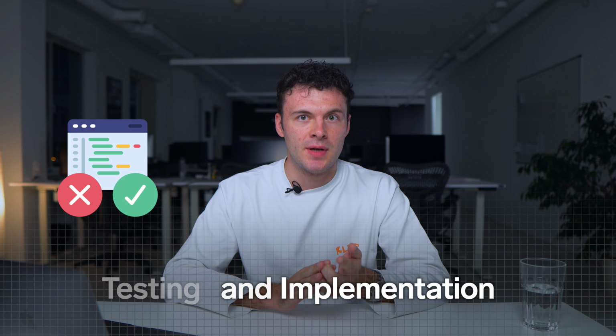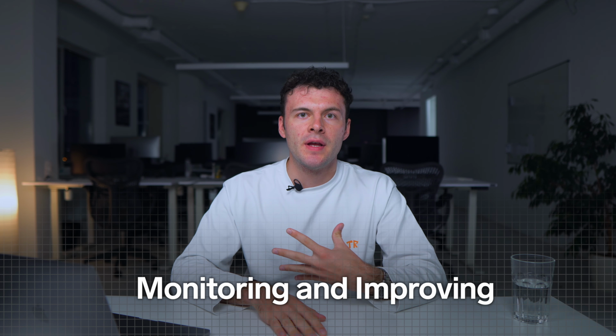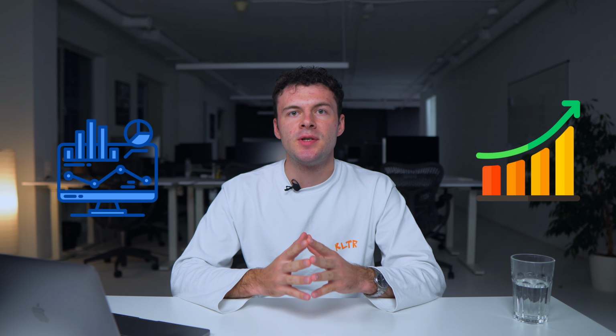Testing and implementation. Once the system is customized, you will ensure everything works correctly and is ready for use. Training users. You'll help train employees on how to use Salesforce effectively and make sure they are comfortable with new features. Monitoring and improving. You'll continuously check how Salesforce is performing and look for ways to improve efficiency.